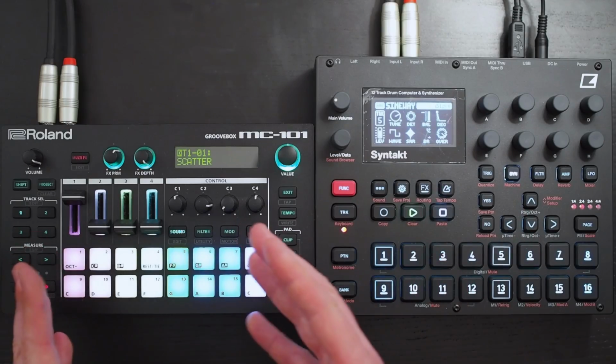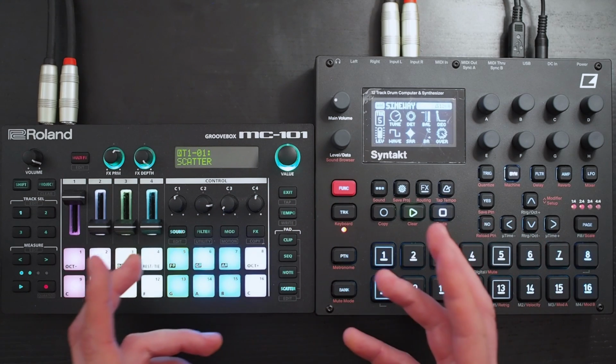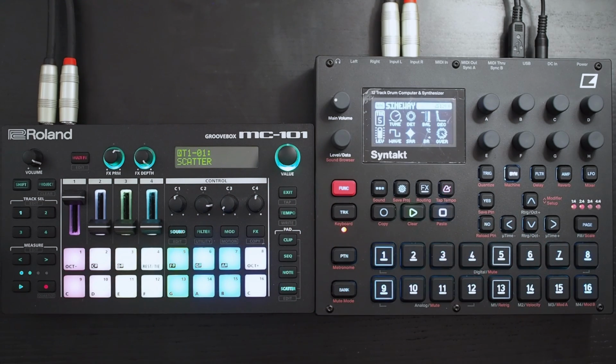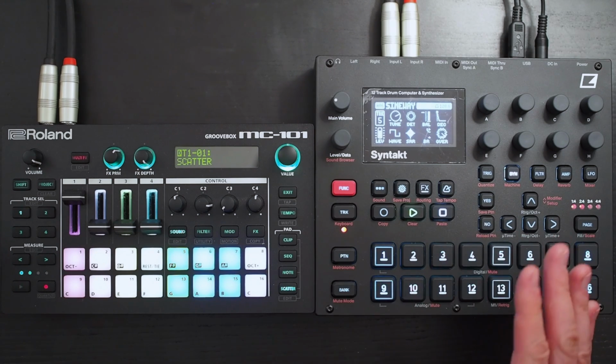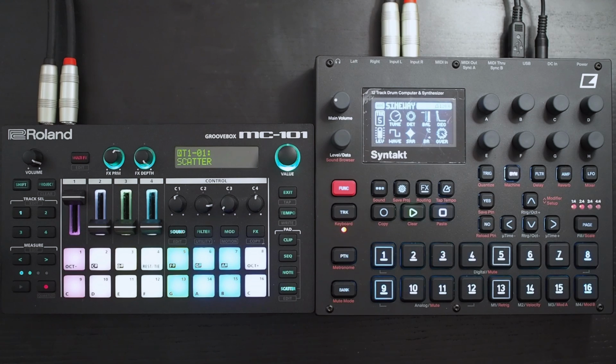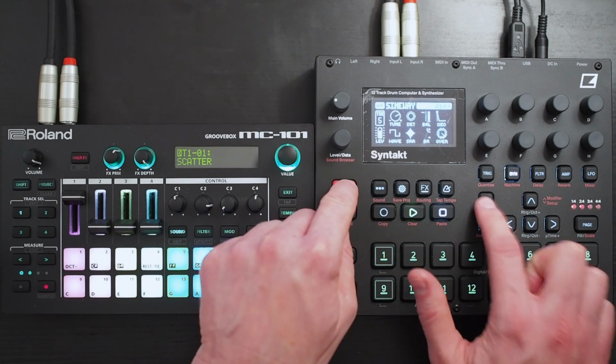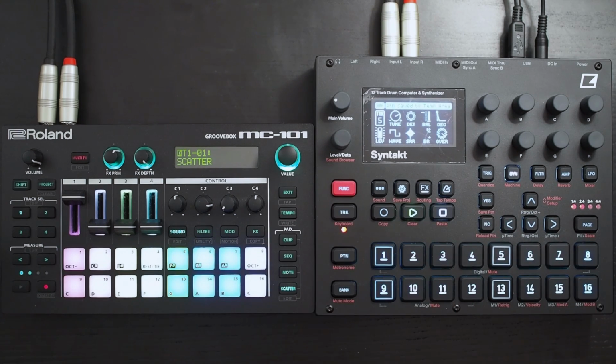Both the MC-101 and the Syntakt have unique and really fun features. Let's start with the Syntakt and arguably its most distinctive feature, which is Control All. This is a feature that lets you control a parameter across all 12 tracks at the same time. And just a quick warning, you can sometimes really mess things up by doing so. So one piece of advice is to always hit Funk Yes before you start to twist some knobs, because that creates a temporary save point that you can then go back to if you mess up.